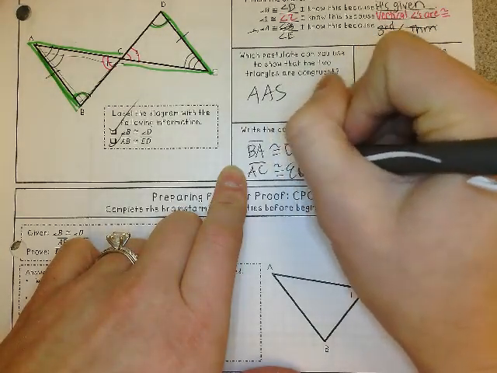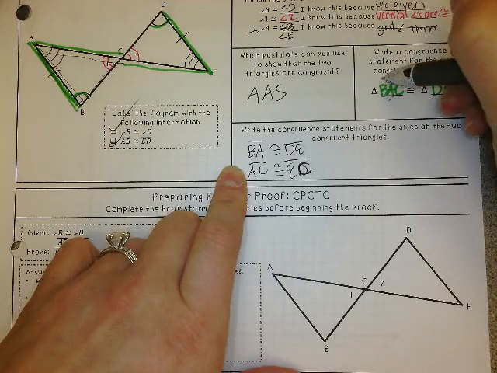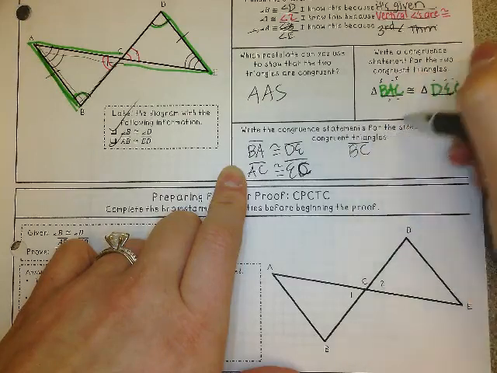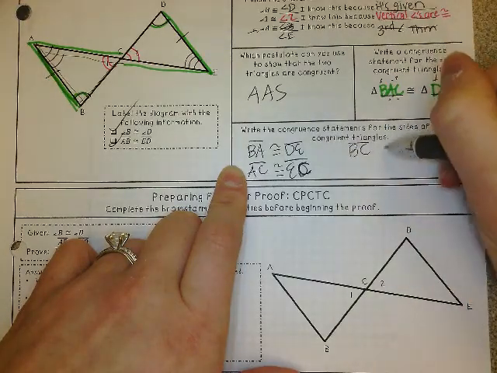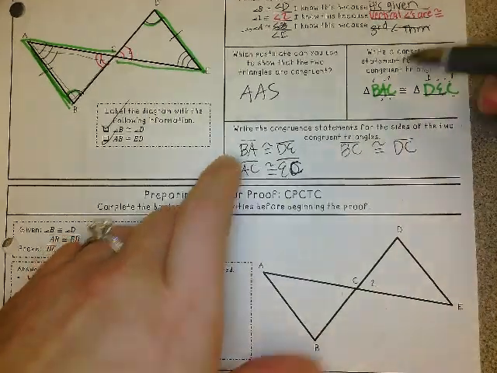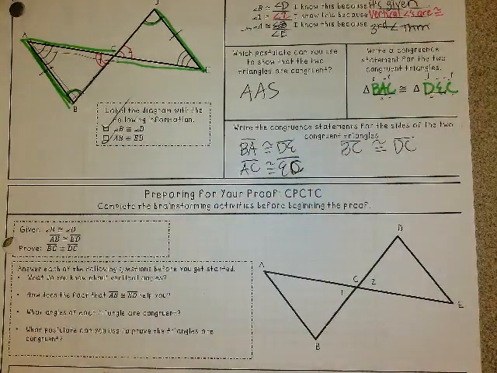And then you can do BC is congruent to DC. So sometimes you don't even need to look at the triangle. You can just base it off of the letters that you got.